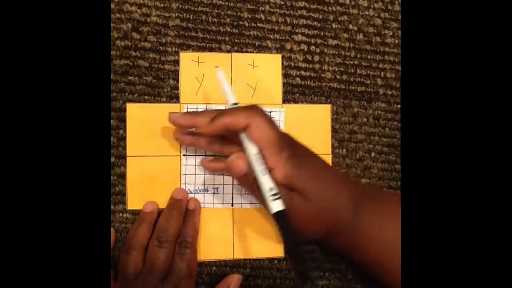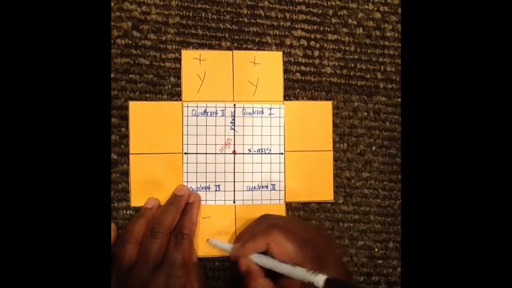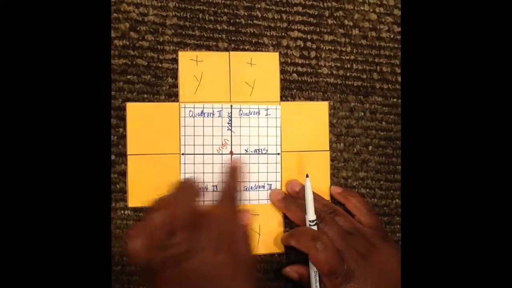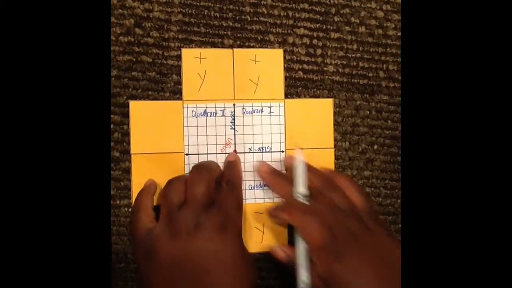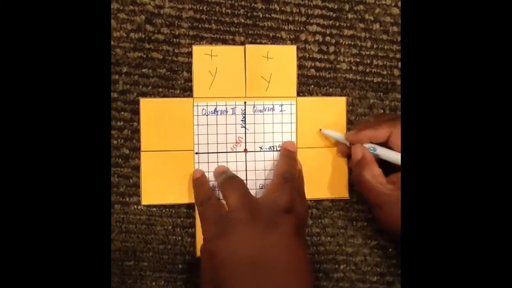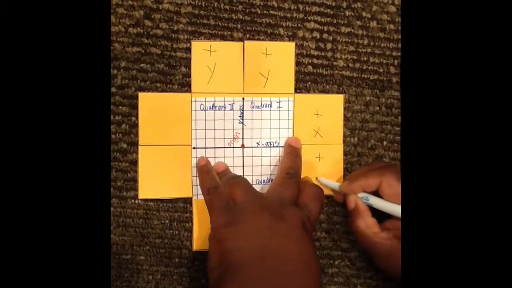And on the y-axis, from the bottom half, all of our coordinates will be negative. Negative y, negative y. On our x-axis, starting at the origin, all of the numbers going forward are positive. So this is positive x, positive x.